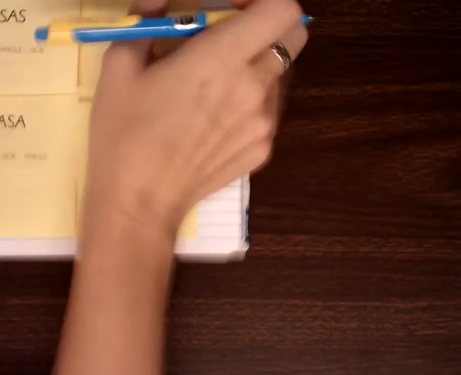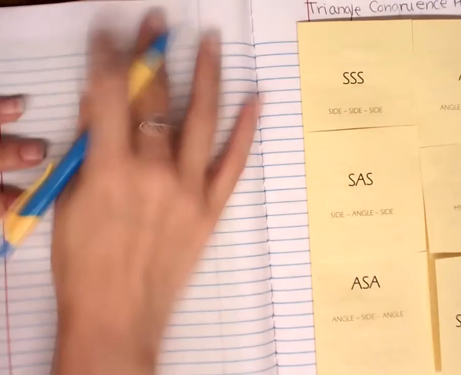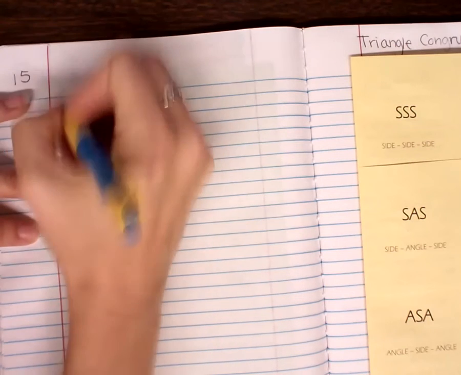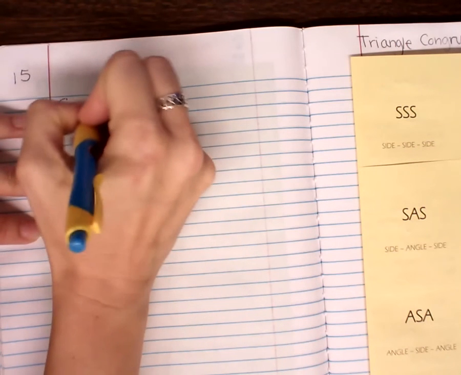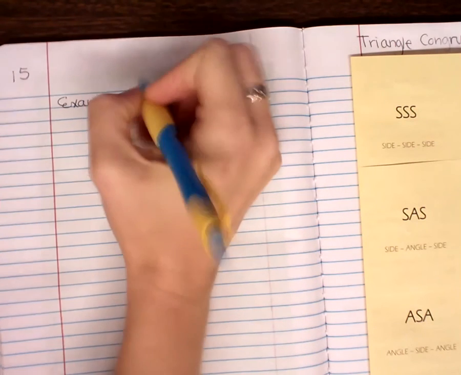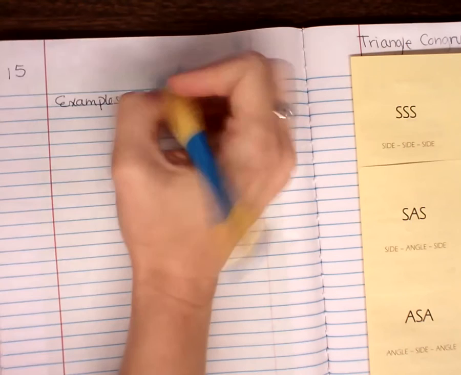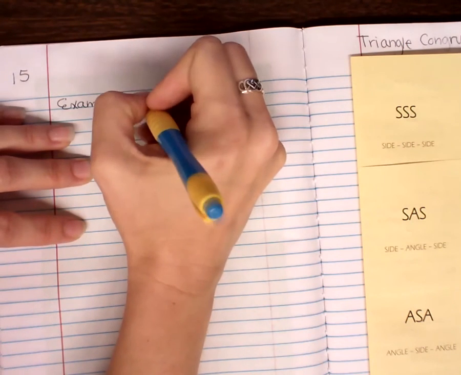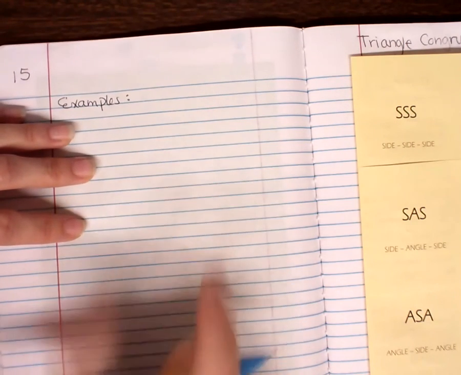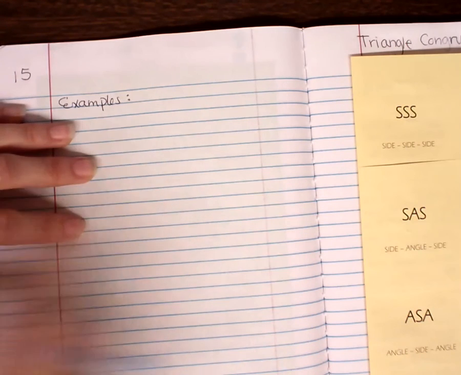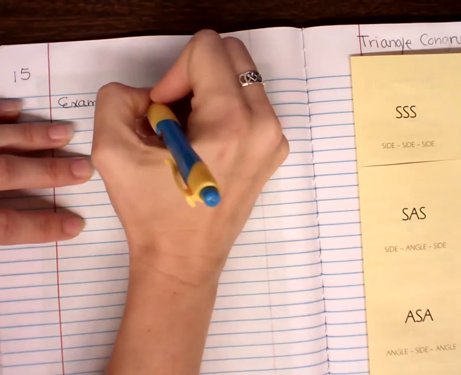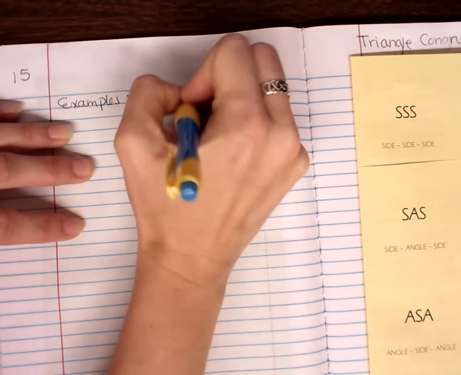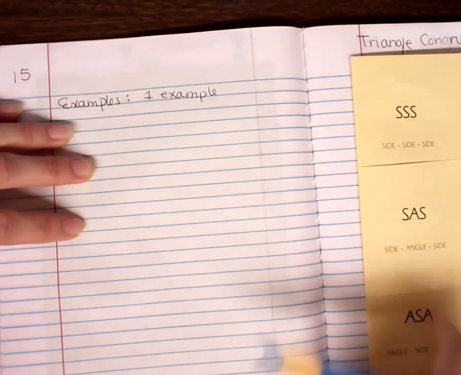All right, on page 15, so let's move over to page 15. I would like you to put some examples on this page. So I would like you to either copy or cut out from one of our worksheets and paste on this page one example of each of the triangle postulates.